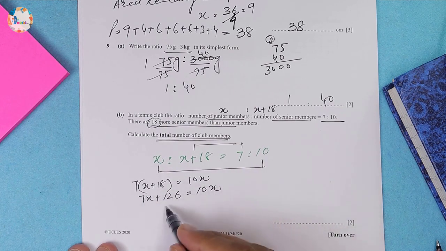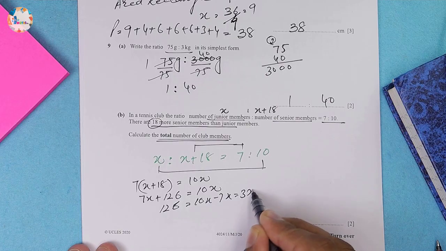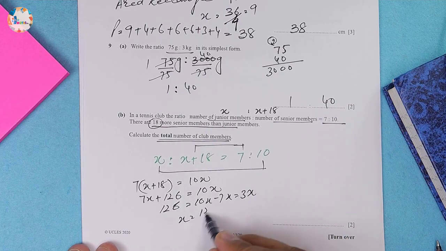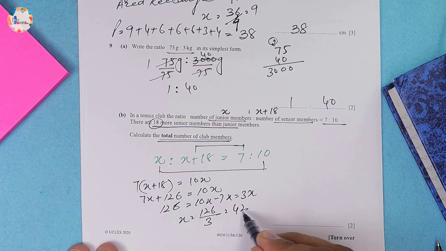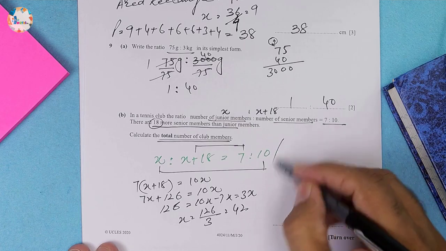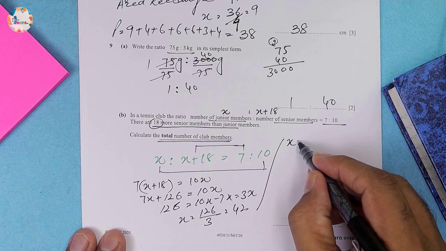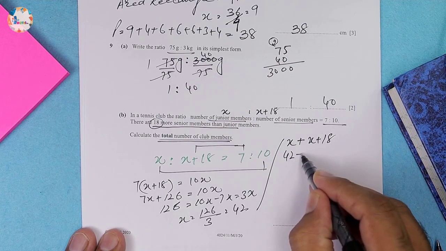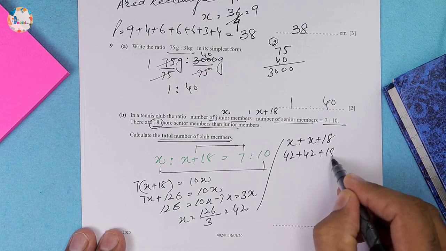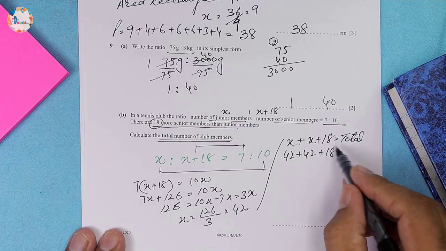Now we can shift 7X to this side, so 126 will be equal to 10X minus 7X, which is equal to 3X. So X is equal to basically 126 over 3, which is equal to 42. So X value is 42. Now X we have found, and plus we have to write X plus 18. So this will be 42 plus 18. This will be equal to total members.